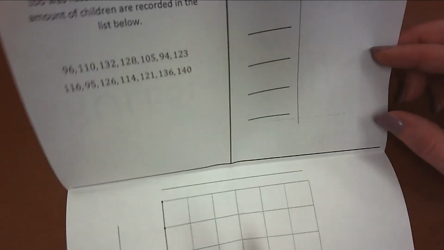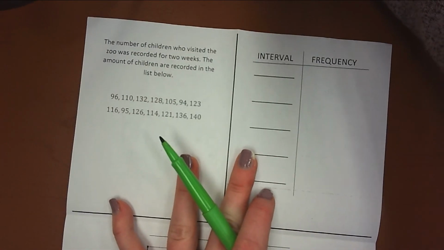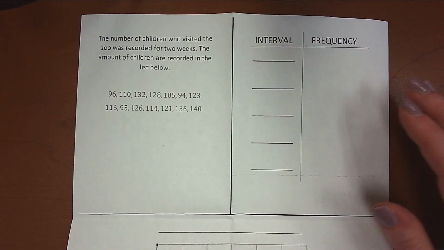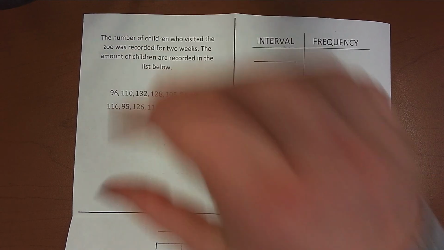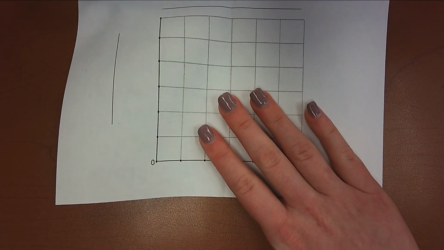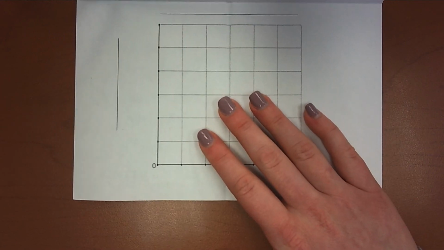And when you open up, we're going to do an example in the next video where we create a frequency table using an example, and then we actually make the histogram for that frequency table.